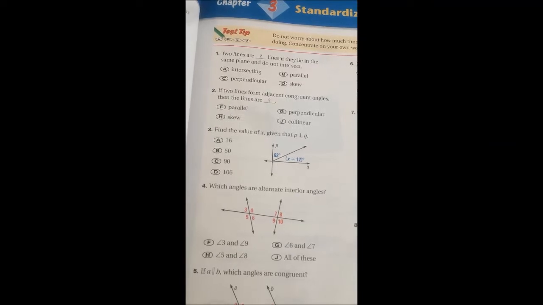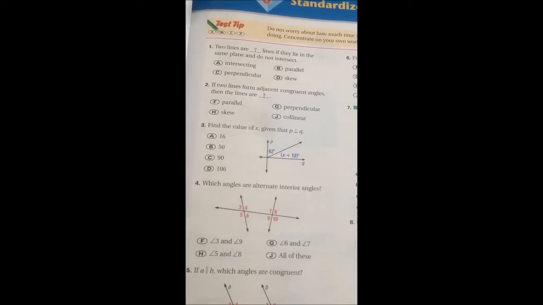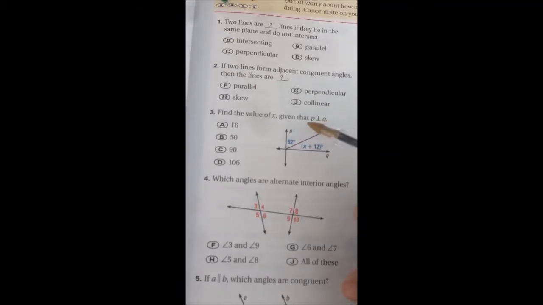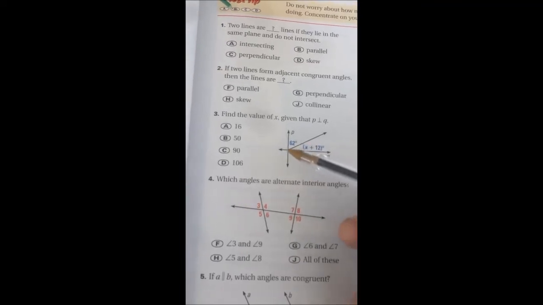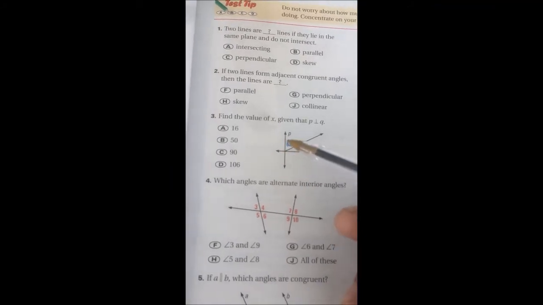Find the value of x given that P is perpendicular on Q. So here he told me this is perpendicular on this, and perpendicular means it makes a 90 degree angle. So where is x? I have to look at the figure and find where x is. This is x. Done. This angle and this angle are adjacent angles, and at the same time they are complementary angles.